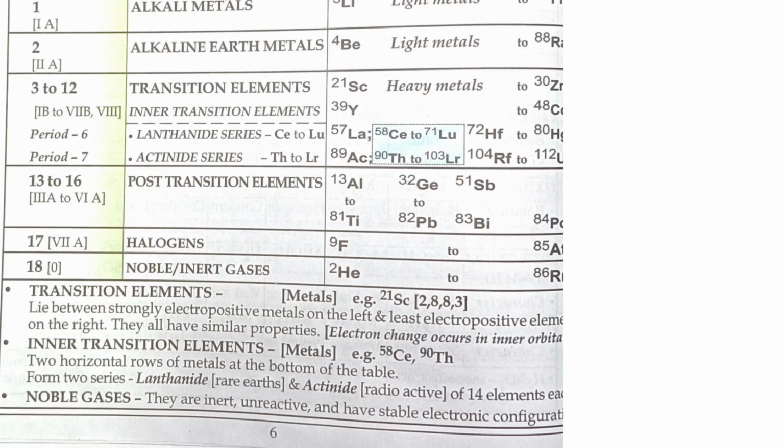Transition elements, the same thing is given there, lie between the electropositive metals on the left and the least electropositive elements on the right. So they are in the middle between metals and non-metals. They all have similar properties. Inner transition elements, they told, from cerium to thorium, that is from the lanthanide series.